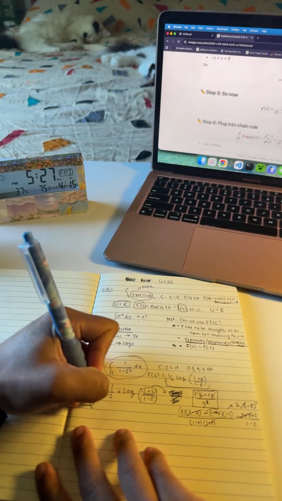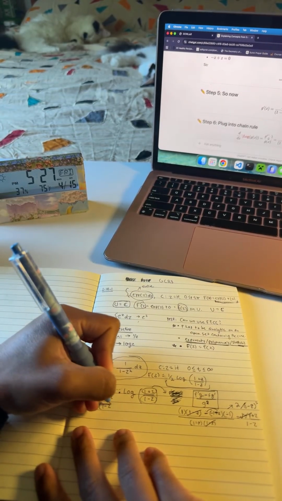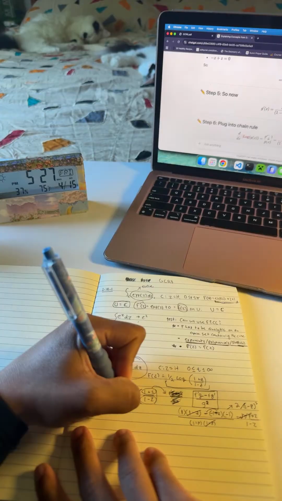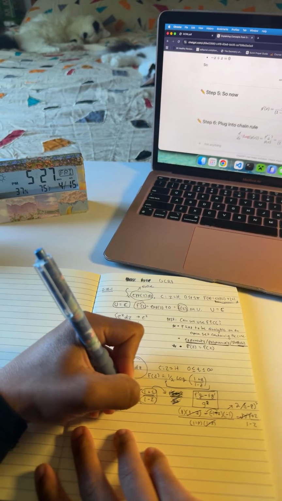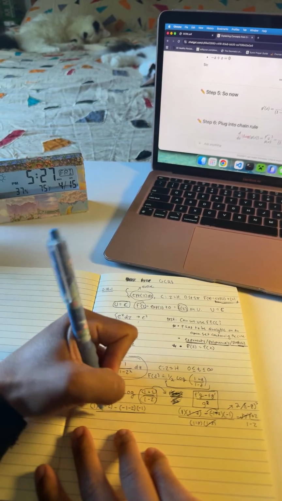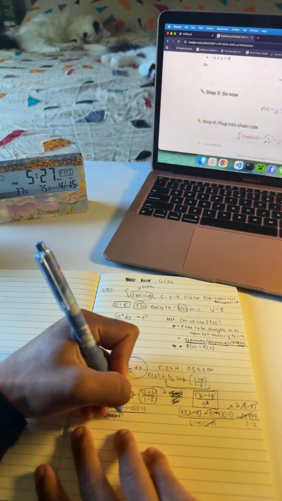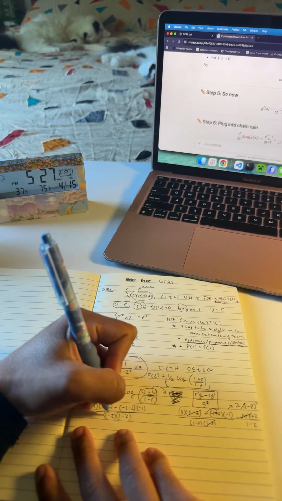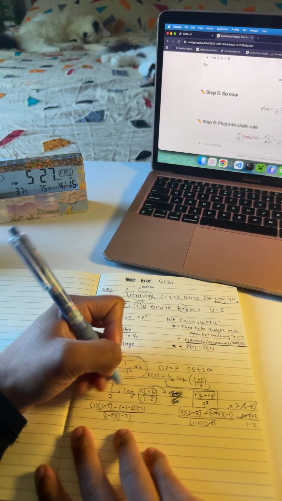I'm just kind of confused how I got something way different, even though all my steps are correct. I did 1 minus c minus negative 1 minus c times negative 1 over 1 minus c. What I did was cancel that out.